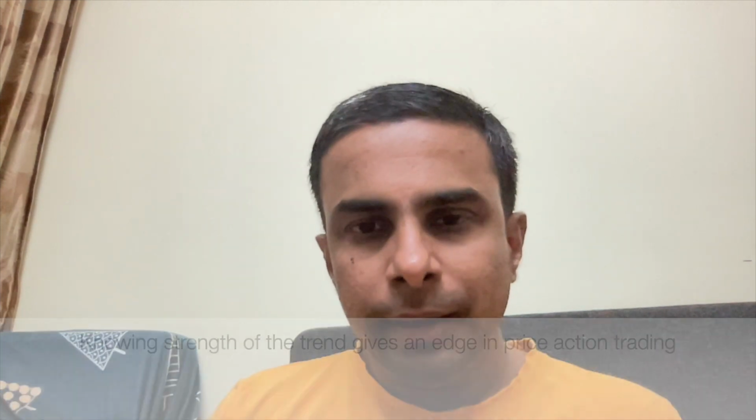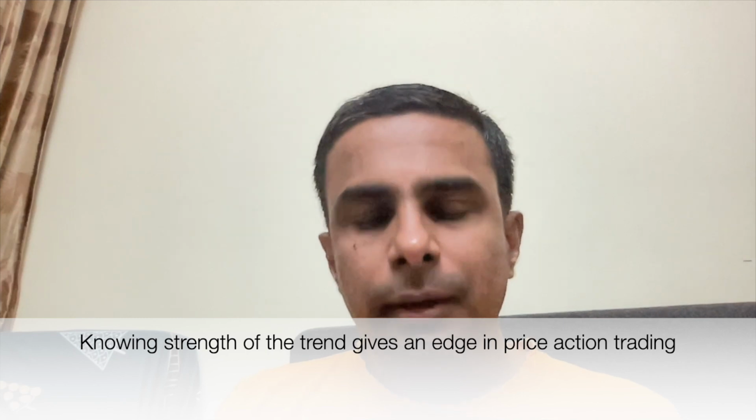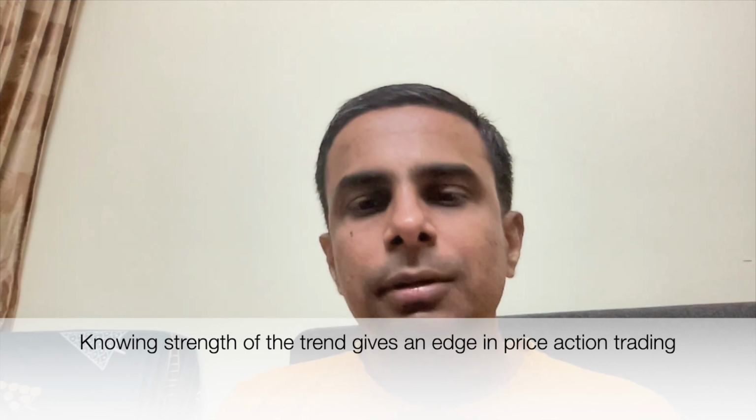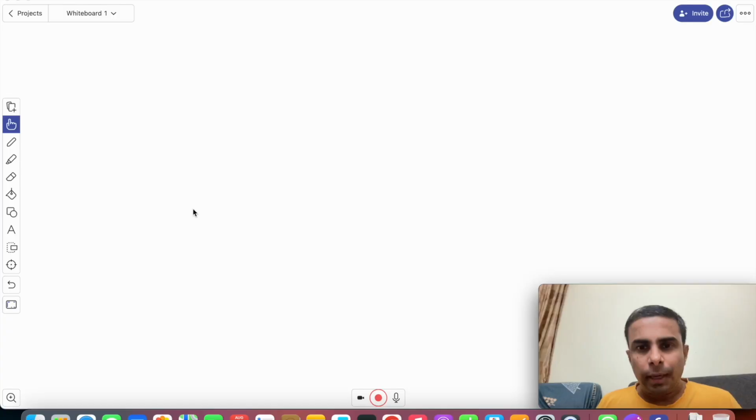And if one can identify the strength of the trend and add it to price action, then it becomes a foolproof strategy. I normally rely on price action, but at times I use some of the indicators to add confirmation. Now, why do I need confirmation? Because I want to increase my probability of winning in the trade, right?